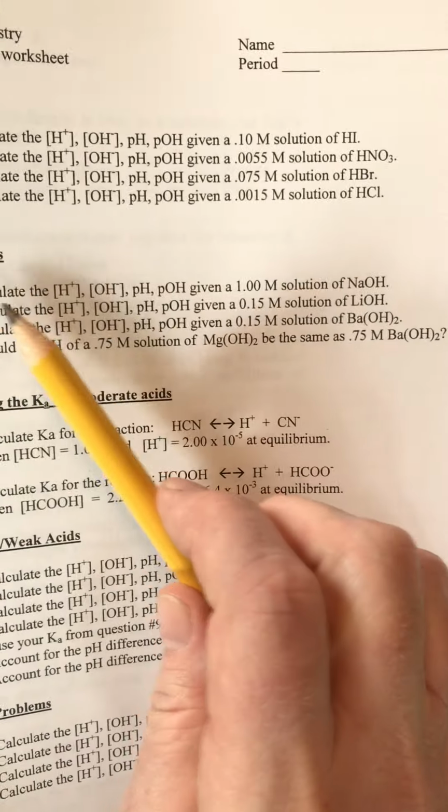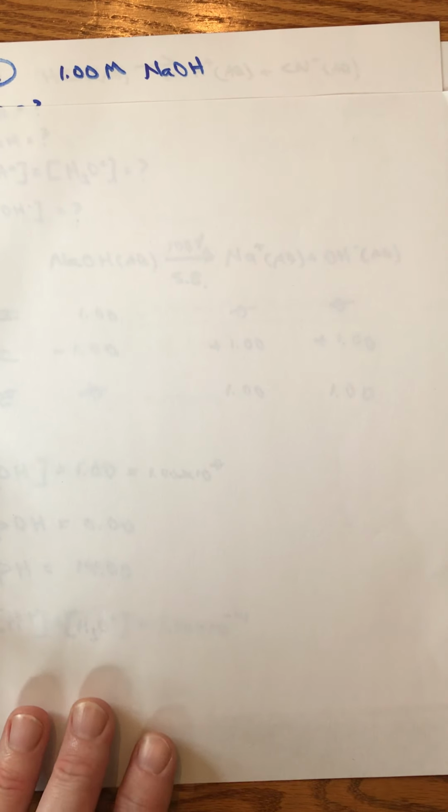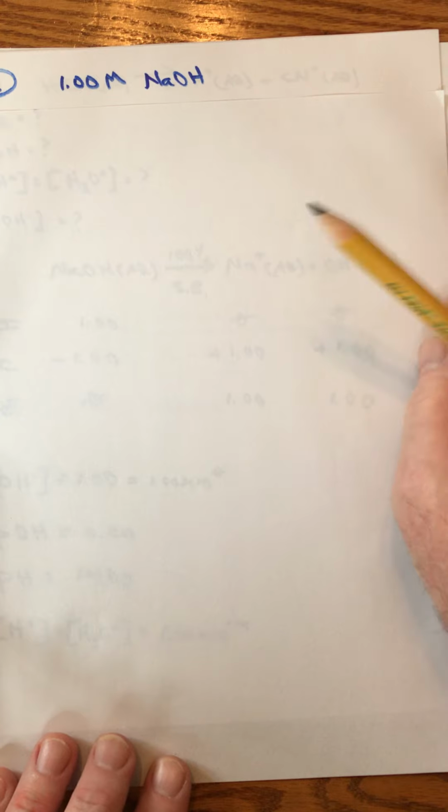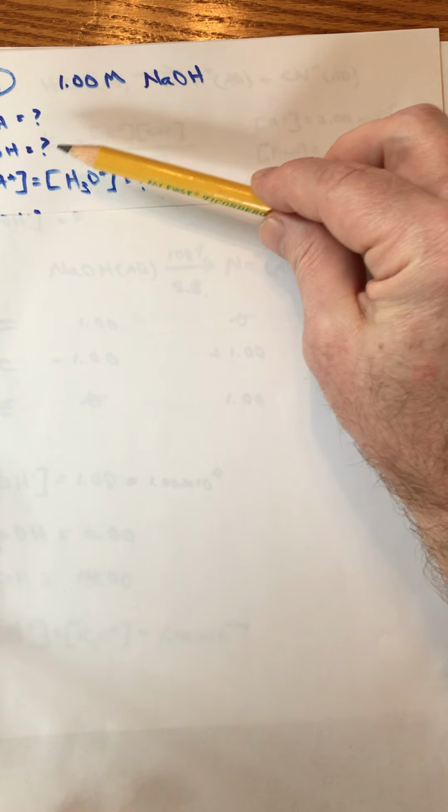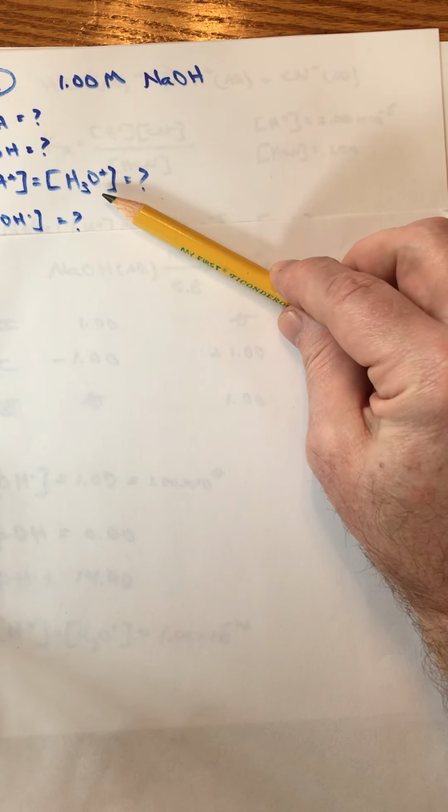Number 5, strong base, they're giving us sodium hydroxide. We've got 1.00 molar sodium hydroxide. They want to know the pH, the pOH, H positive, which is the same thing as H3O positive, and OH minus. Same kind of problem.